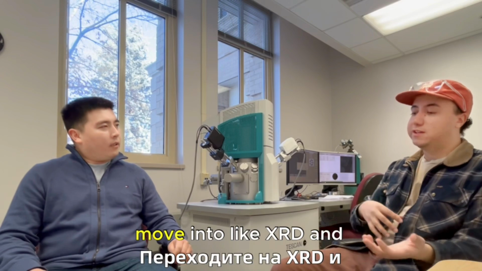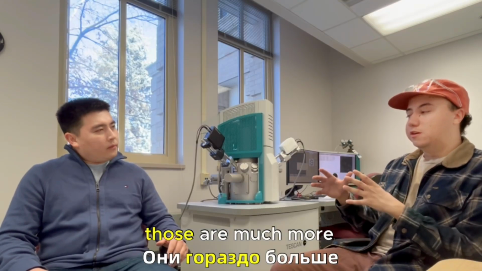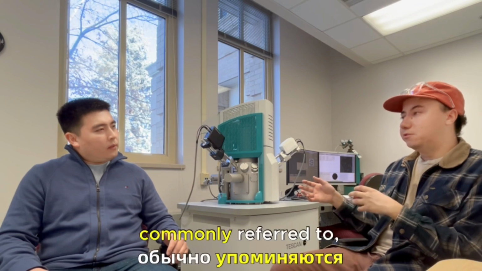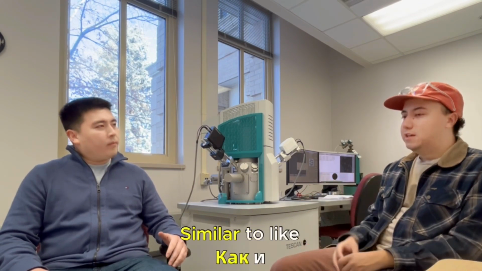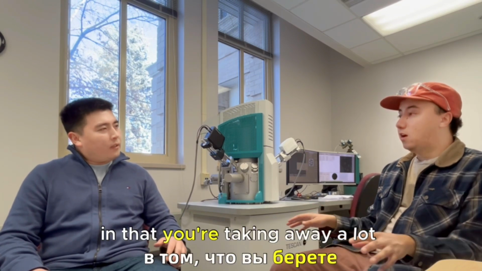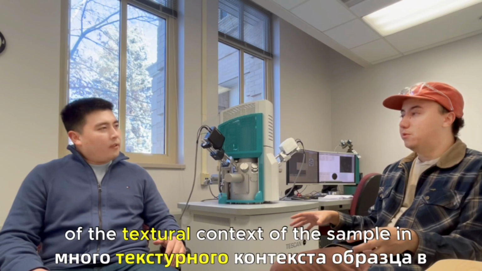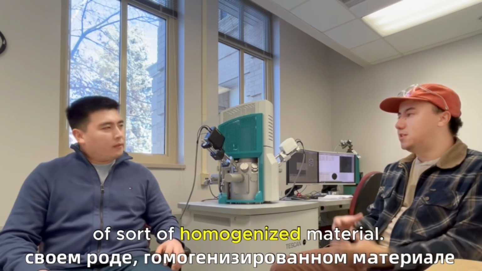And then when you move into XRD and XRF, those are much more commonly referred to, in what I do, as bulk analysis, right? Similar to whole rock geochemistry, in that you're taking away a lot of the textural context of the sample in order to get a representative view of a homogenized material.